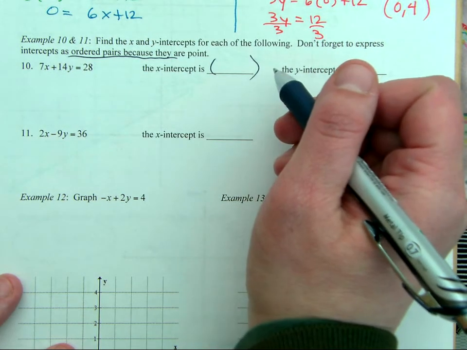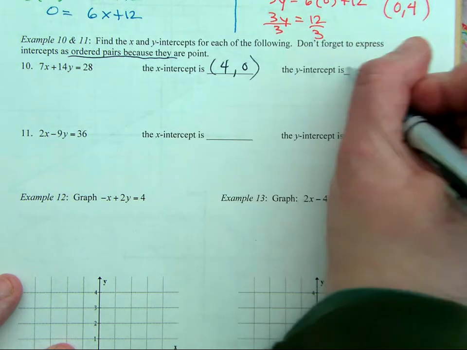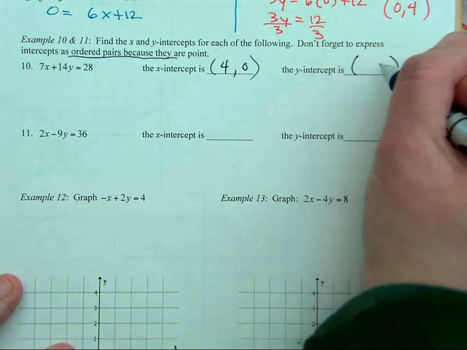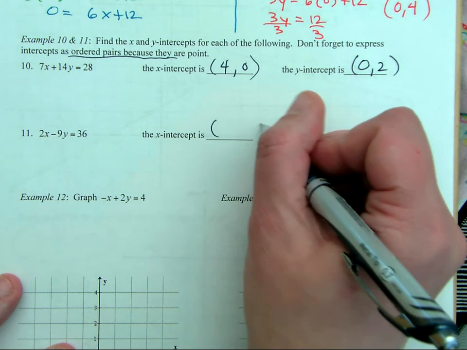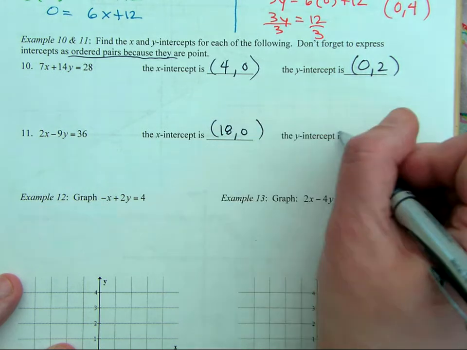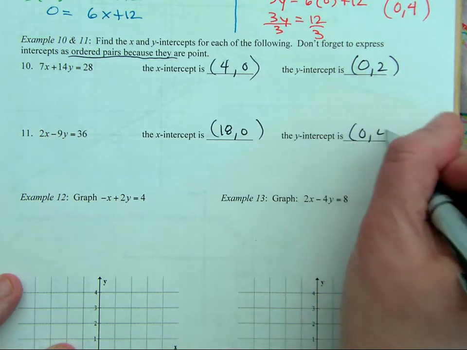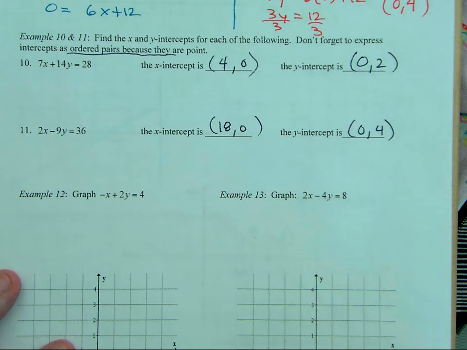X-intercept always ends in a 0. 4, 0, is that what you got? And what'd you get for the y-intercept? 0, 2. Cool. What about for this one? 18, 0 and 0, 4. If we all agree, the probability is very high that we got the same answers and they're right.